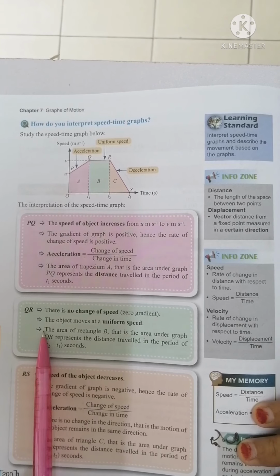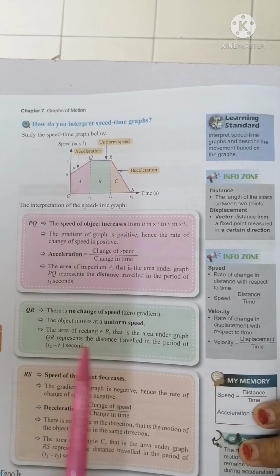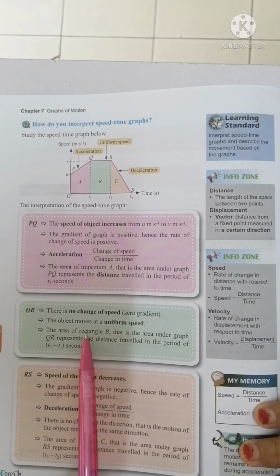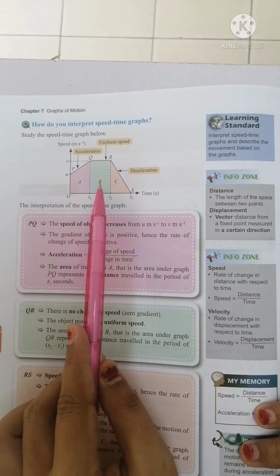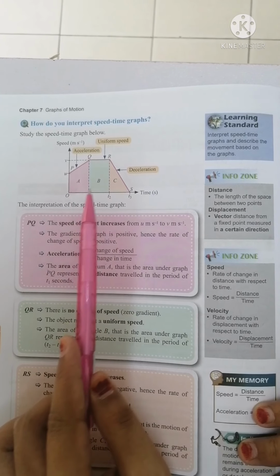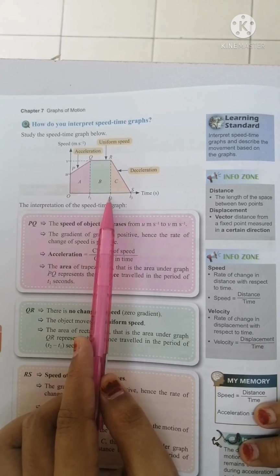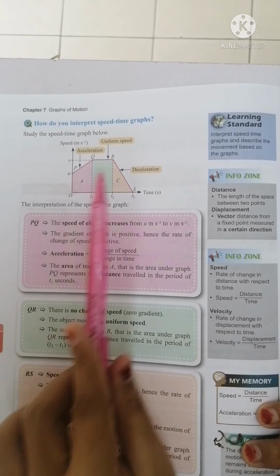Now the third one is the area of rectangle B, the green one. The rectangle B is the area under the graph that represents the distance travelled for the motion from T1 to T2. Okay, that is the explanation for QR.